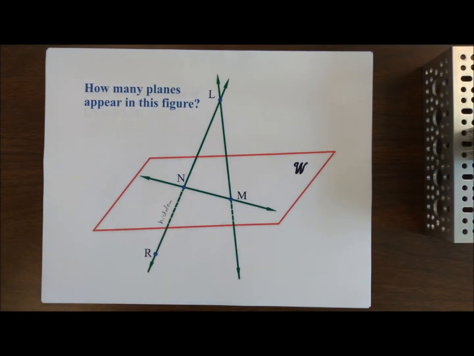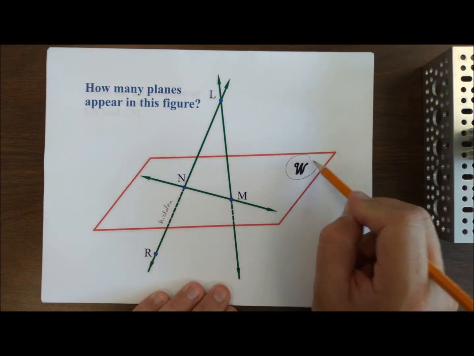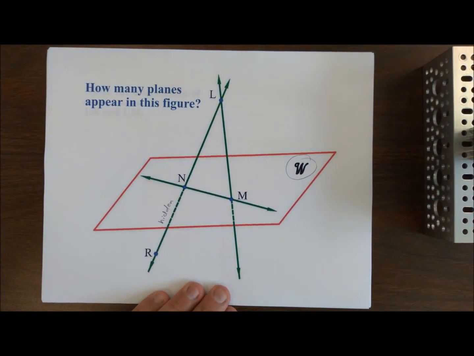So now the question is, how many planes are in this figure? Okay, well, we have one. We've got plane W, right? Are there any others? Remember, 3 points define a plane.